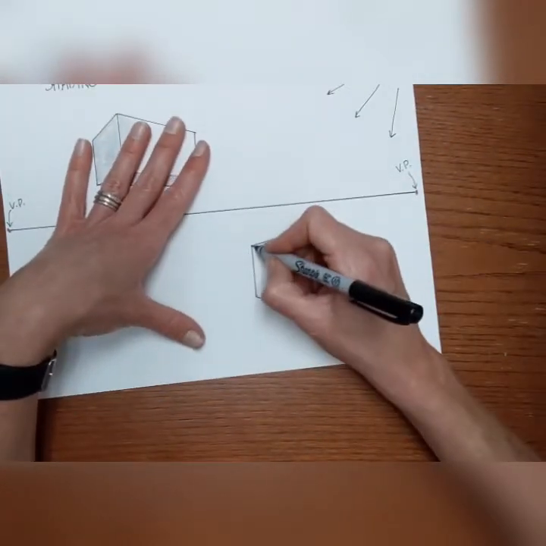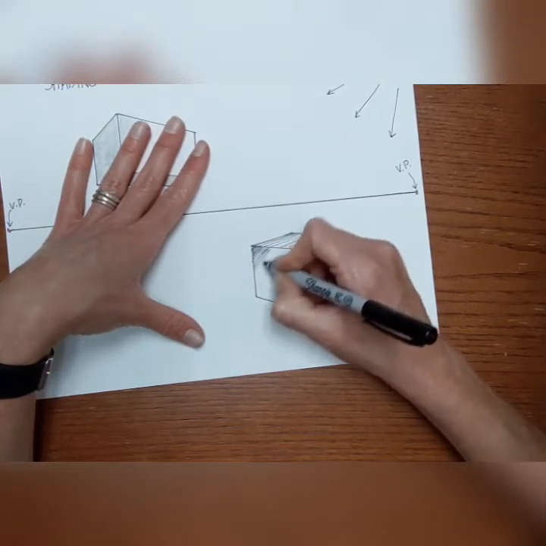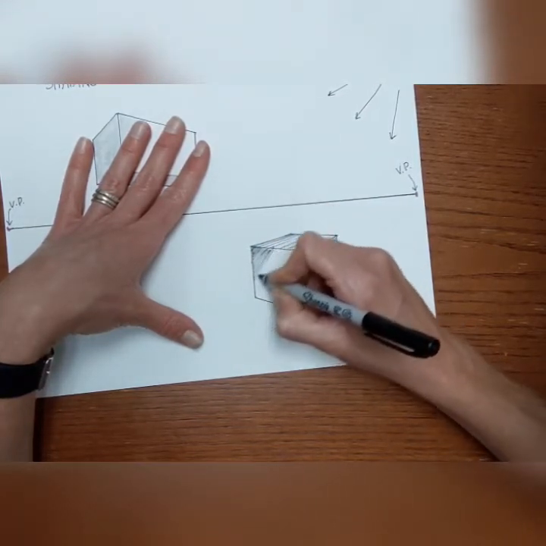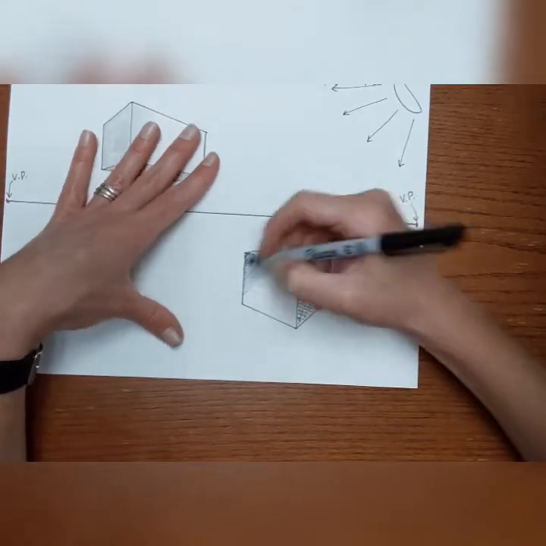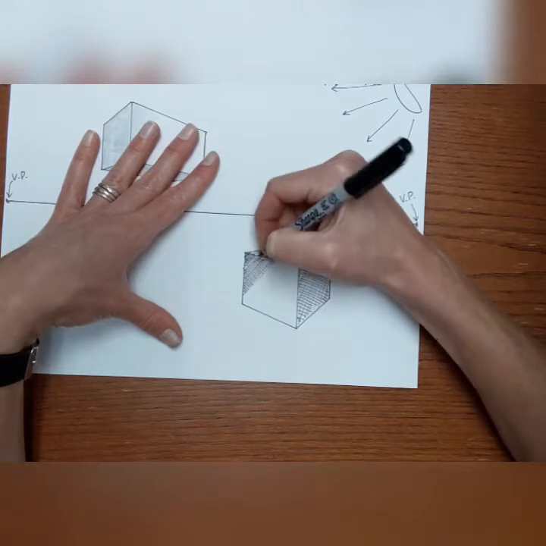And then this side here is the side that I would want my lines to be the closest together so that it's my darkest side of this piece, which I'll finish out in a second.